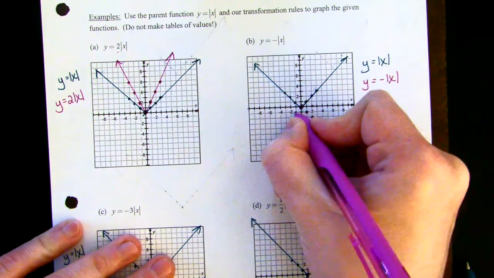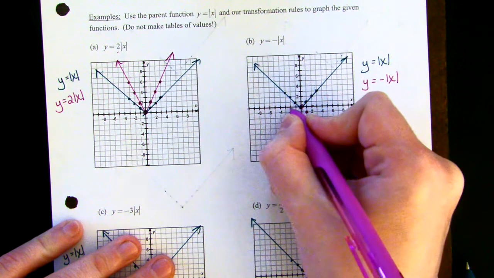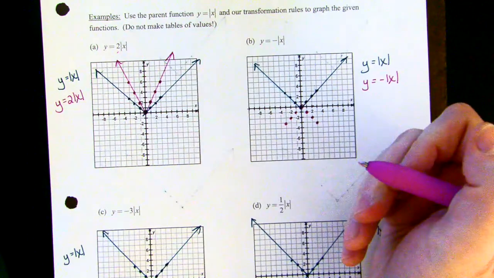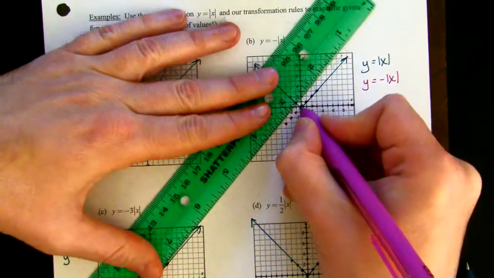I'll do the same on the other side. 1 above, now it's 1 below. This was 2 above, now it's 2 below. 3 above, now it's 3 below. I'll go connect those dots.